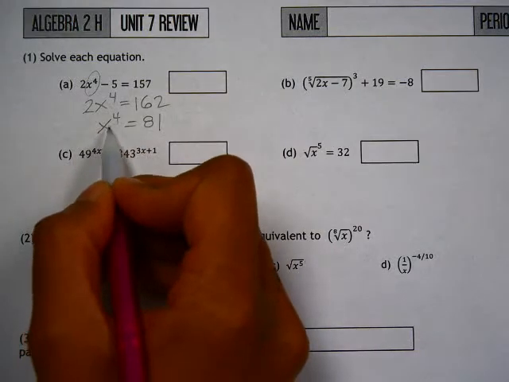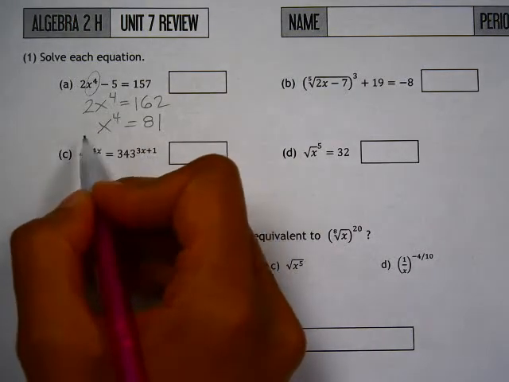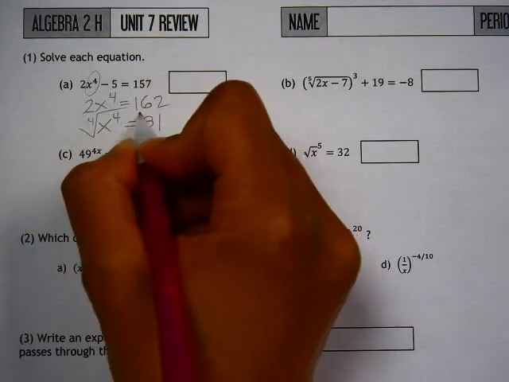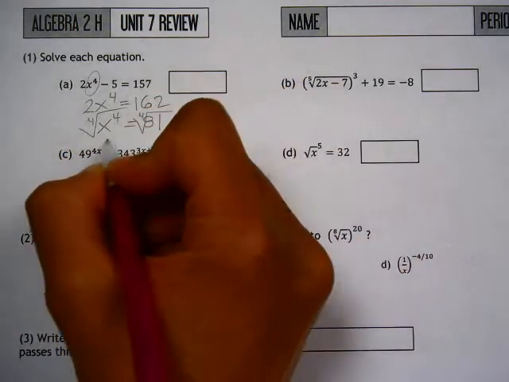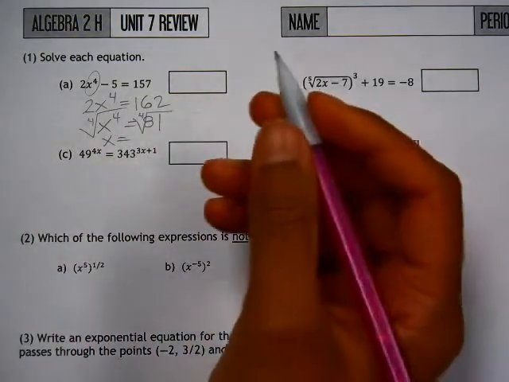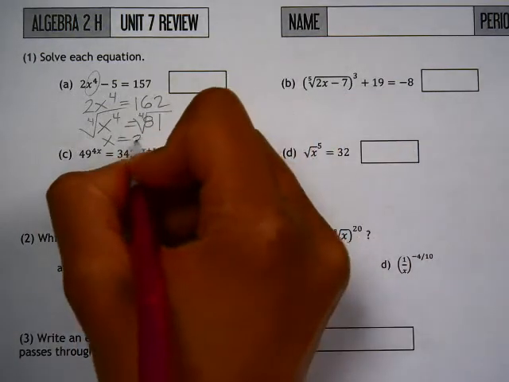And to do the inverse of x to the 4th, we need to do the 4th root of this side, and then the 4th root of this side. So x equals the 4th root of 81, or in other words, what number to the 4th power is equal to 81, and that is equal to 3.